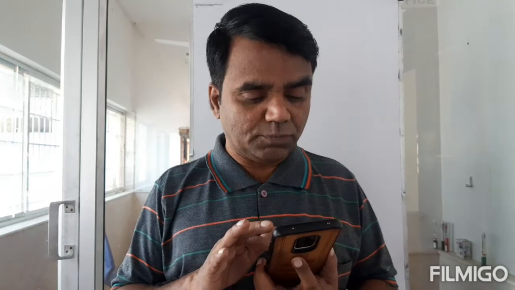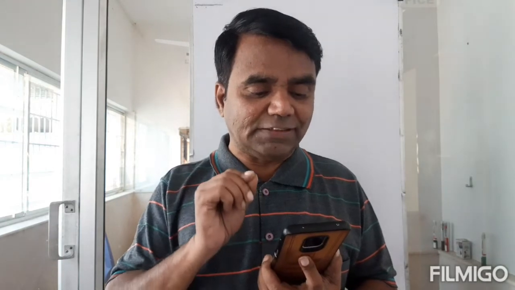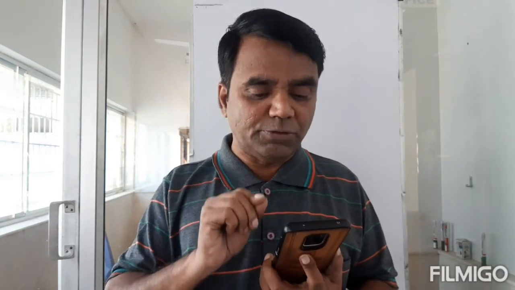15. Gauss's law. The flux of electric field through any closed surface S is 1 by epsilon naught times the total charge enclosed by S. The law is especially useful in determining electric field E when the source distribution has simple symmetry.